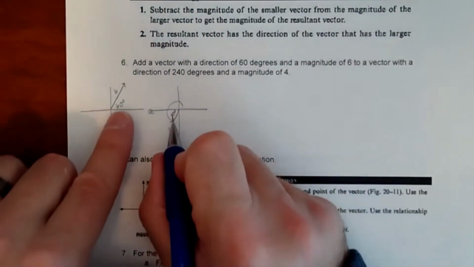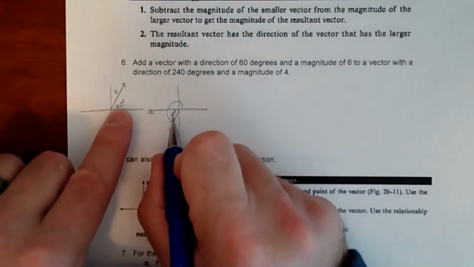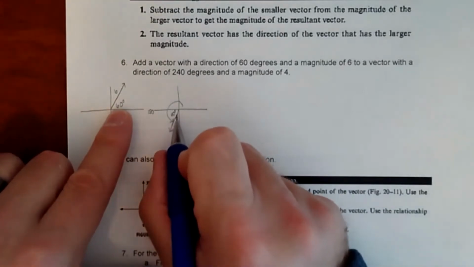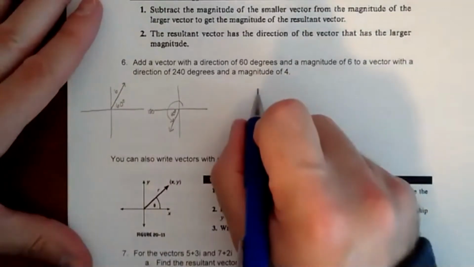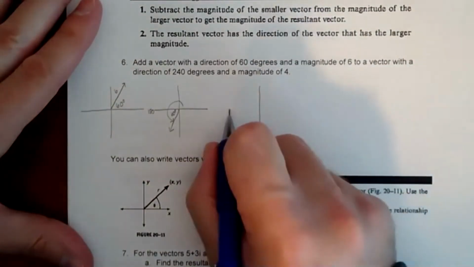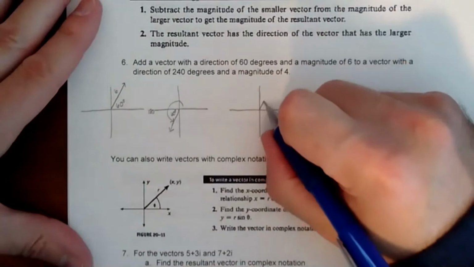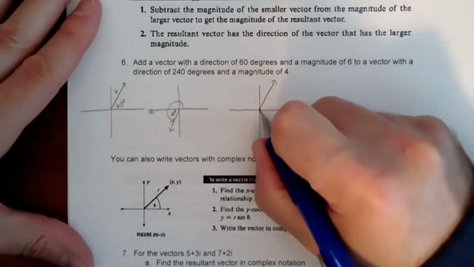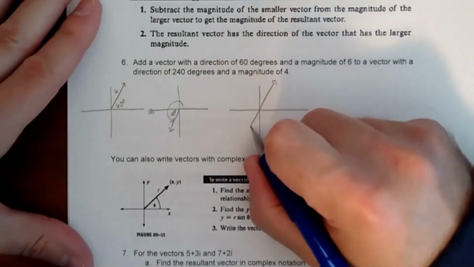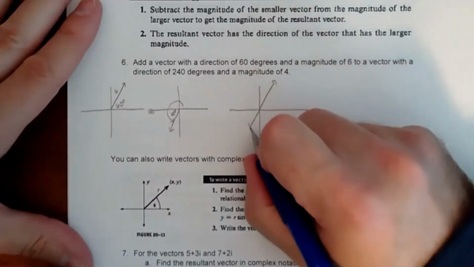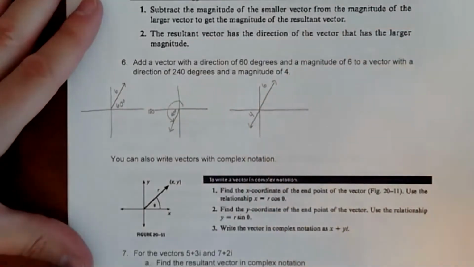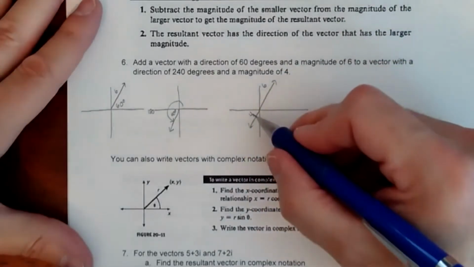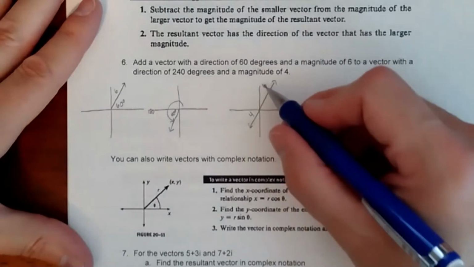If that matches, then one is heading in the exact opposite direction, which just means it subtracts from the other one. So if you put them together, you have one going in this direction and one going in this direction, exactly the opposite. So if this one is 6 and this one is 4, this one beats this one because there's more magnitude, more velocity to it.